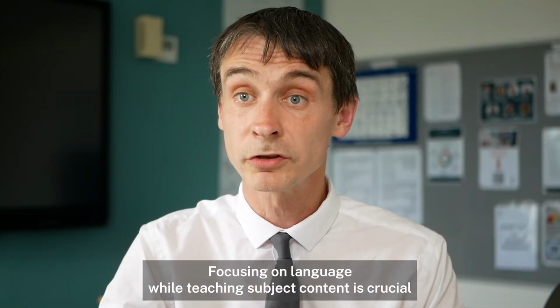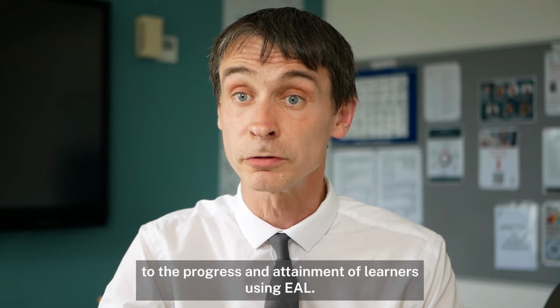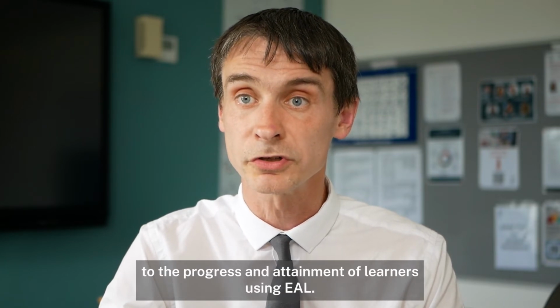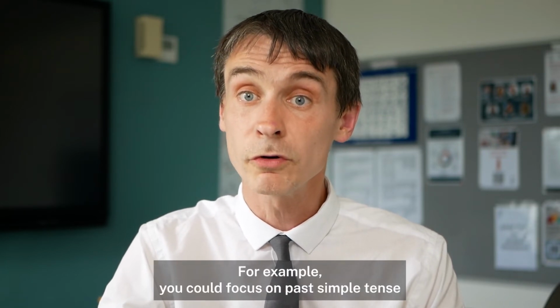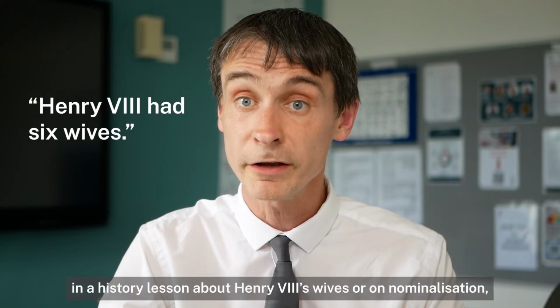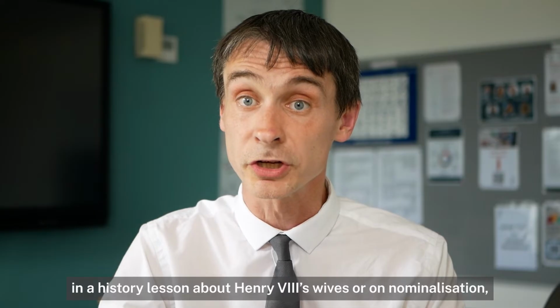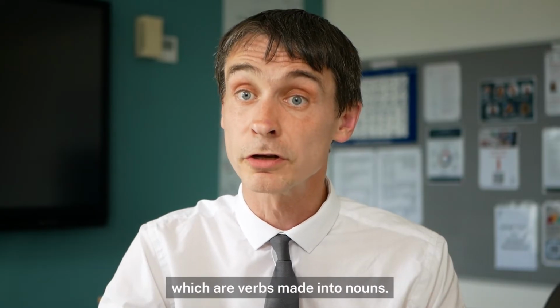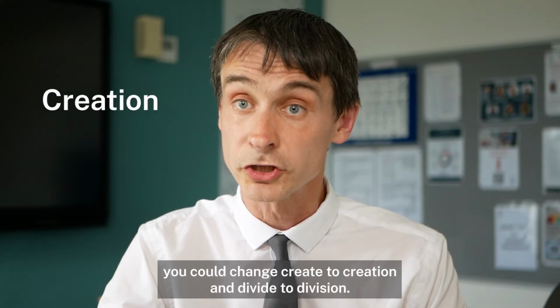Principle 3 is integrated focus on content and language. Focusing on language while teaching subject content is crucial to the progress and attainment of learners using EAL. For example, you could focus on past simple tense in a history lesson about Henry VIII's wives, or on nominalization, which are verbs made into nouns. In a science or maths lesson, you could change create to creation and divide to division.